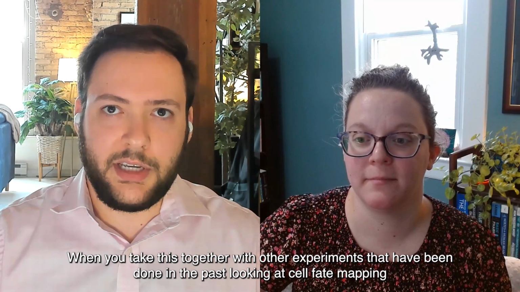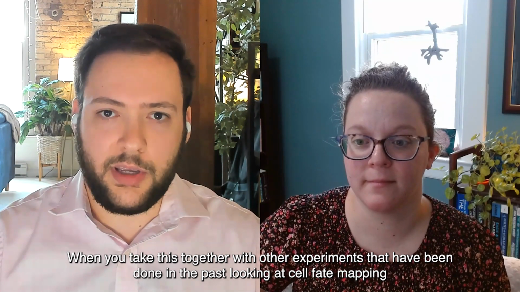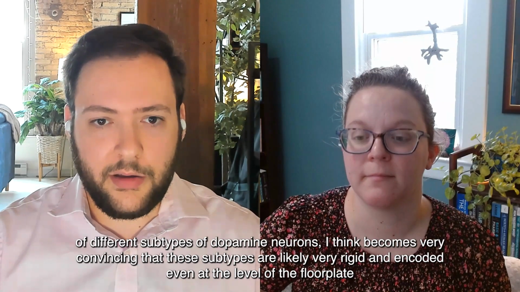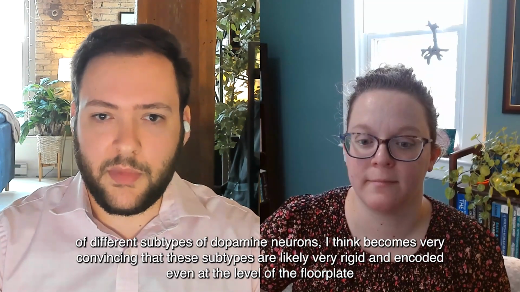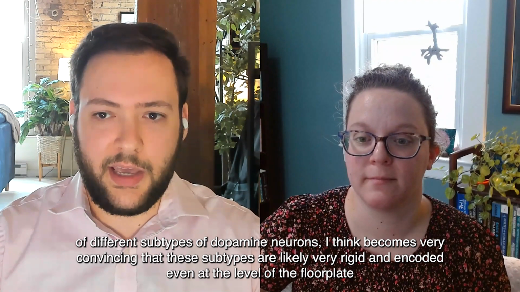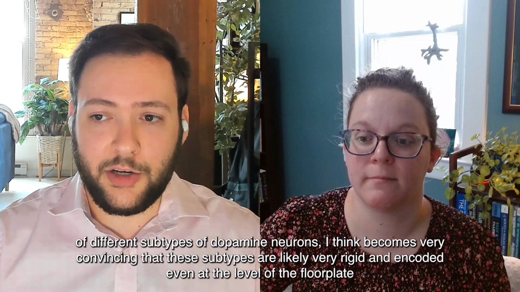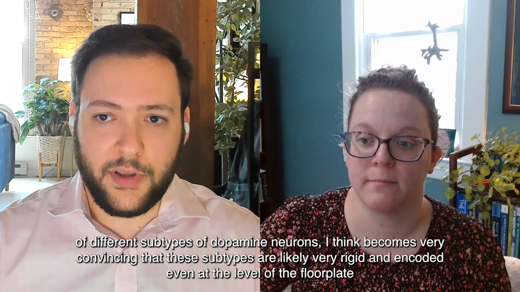When you take this together with other experiments that have been done in the past looking at cell fate mapping of different subtypes of dopamine neurons, it, I think, becomes very convincing that these subtypes are likely very rigid and encoded even at the level of the floor plate progenitors.